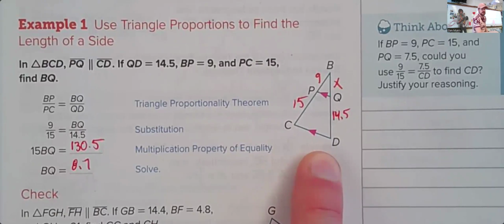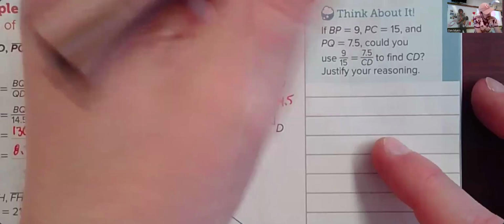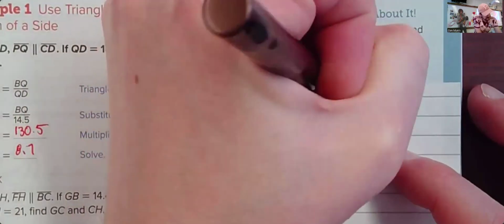An interesting question. Justify your reason. Well, I think the best way to do that would be to try two different things. So let's try this first. Let's just do this real quick. 9 over 15 is equal to 7.5.